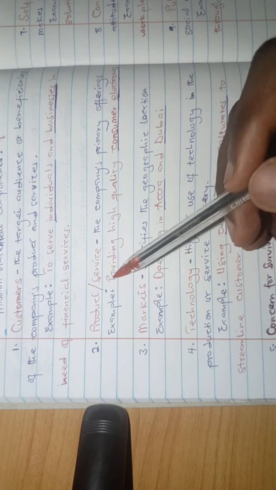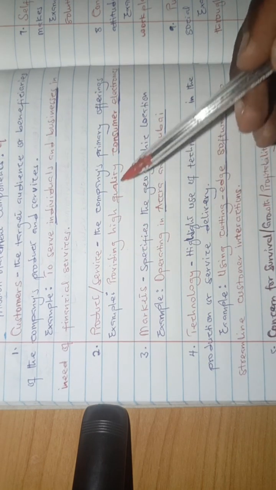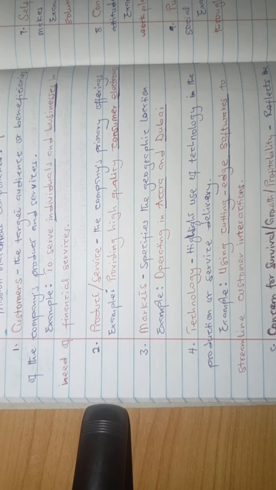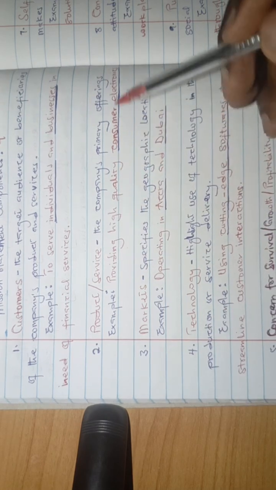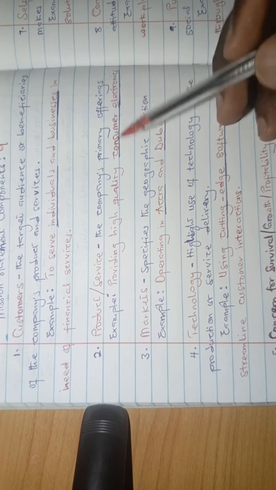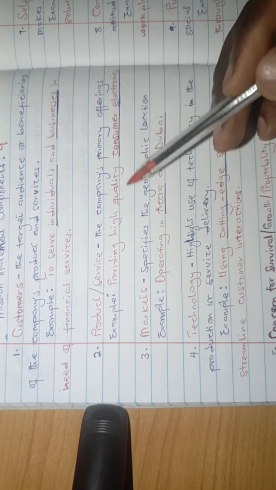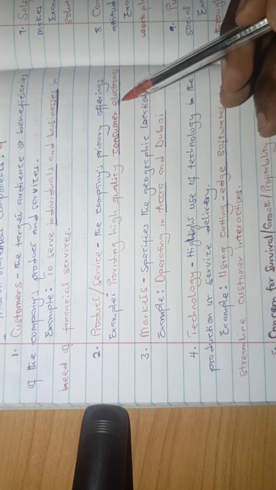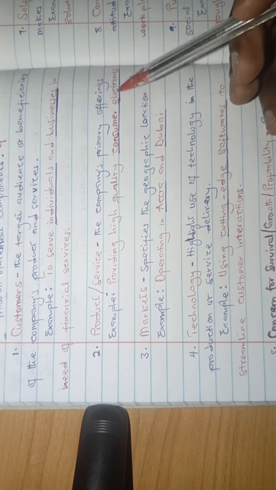Then 2, product or service. So the company's primary offerings. So these are what the company is actually either selling or giving out as a service. Okay, an example is providing high quality consumer electronics. So in this statement, you realize that consumer electronics, so the company in question is either selling electronics or probably providing electronical services.